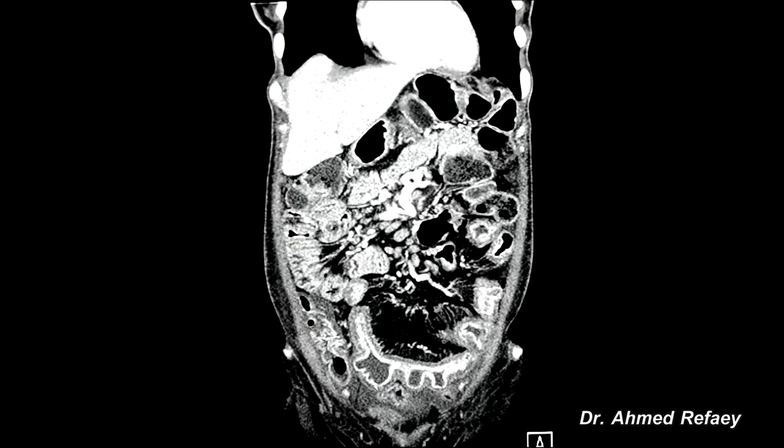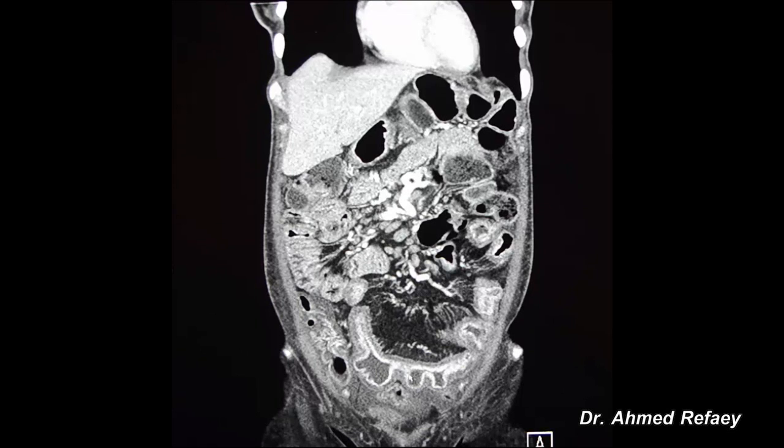And in the anti-mesenteric side, we have multiple sacculations. Very clear: flattening and smooth outline of the mesenteric border of the involved bowel loop, and in the anti-mesenteric border we have multiple sacculations. This is one of the characteristic features of this disease. So these features are highly suggestive of Crohn's disease.